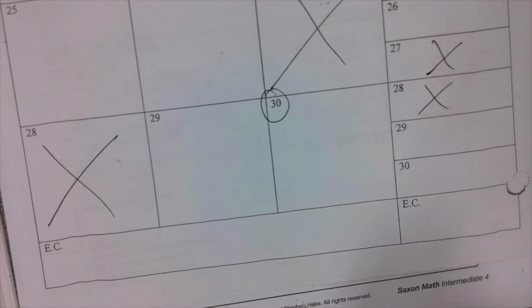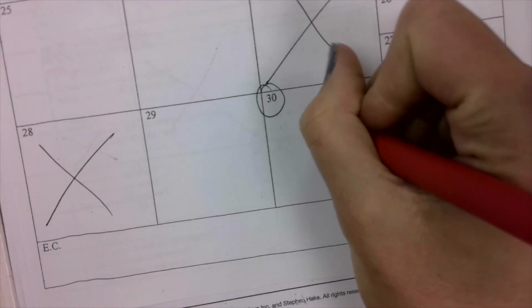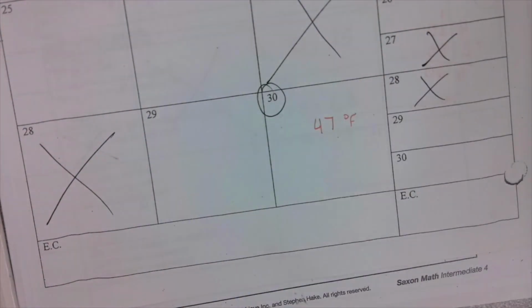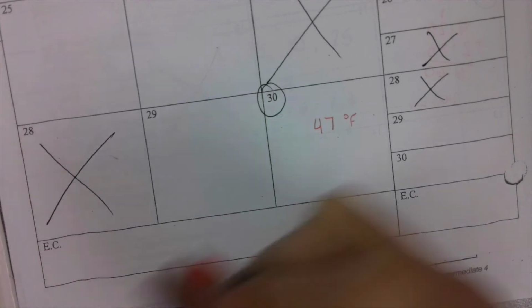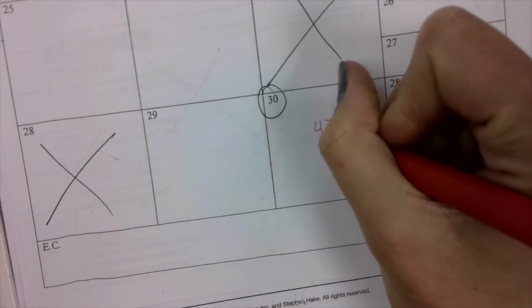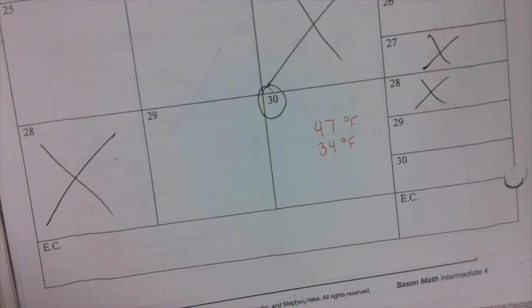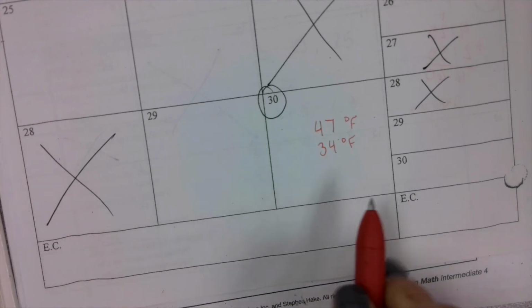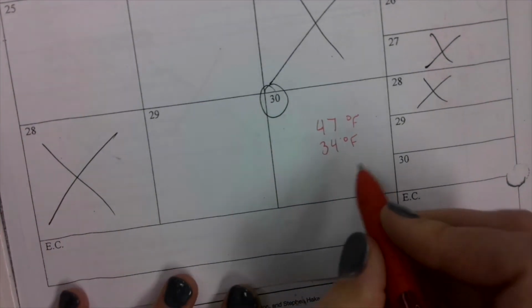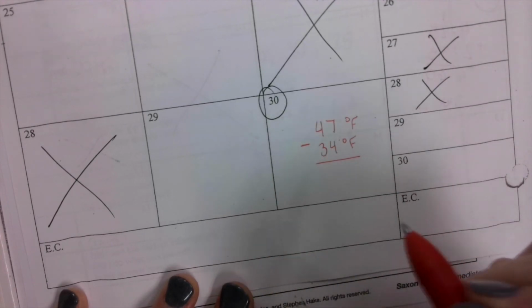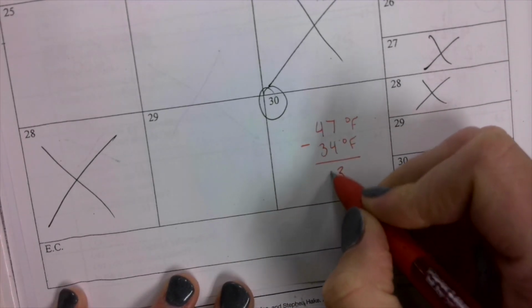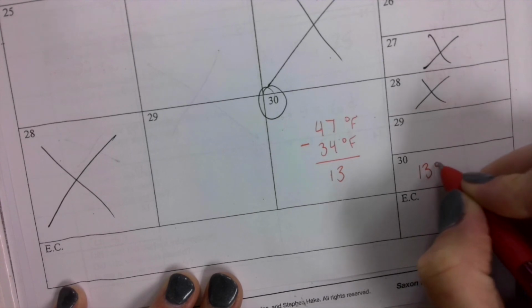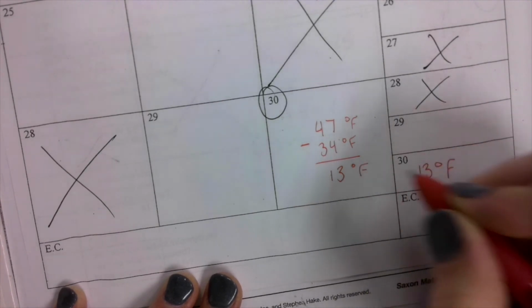Last one we'll do together is number 30. In Barrow, Alaska, the average maximum temperature in July is 47 degrees. The average minimum temperature is 34 degrees. It says how many degrees cooler is a temperature of 34 degrees compared to 47? How much cooler? I gotta find the difference between them. 13 degrees Fahrenheit.